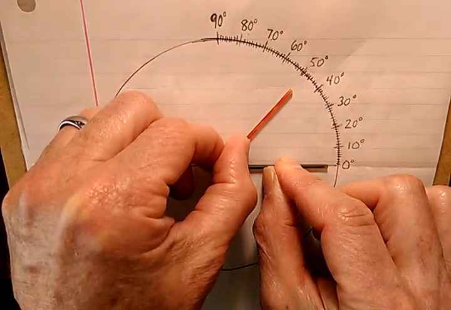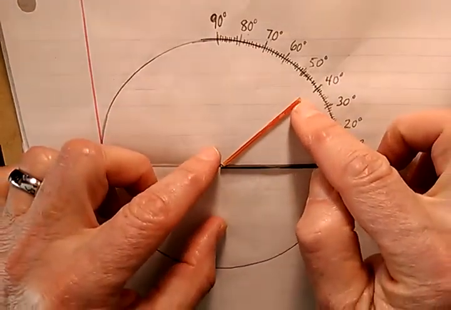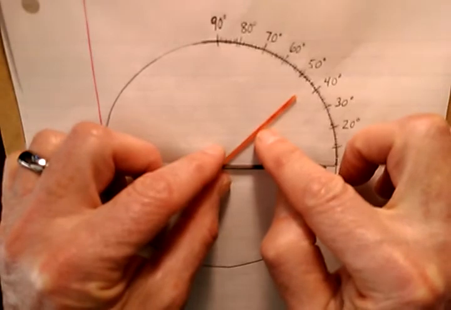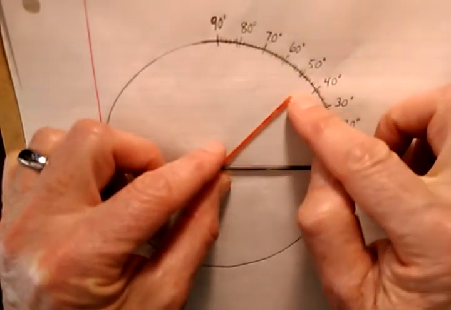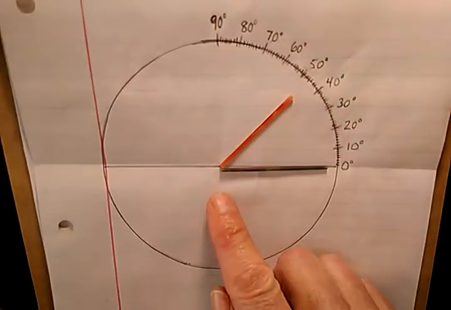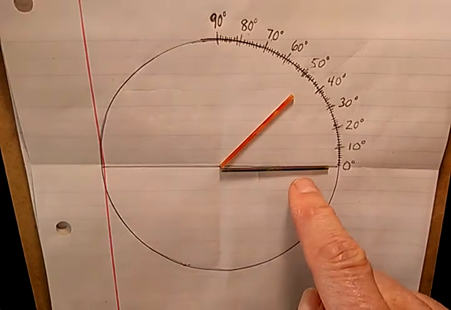If I stop right there, pointing at the 50, like that. That means these two rays now form a 50-degree angle.